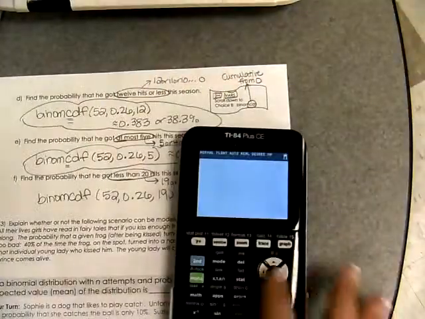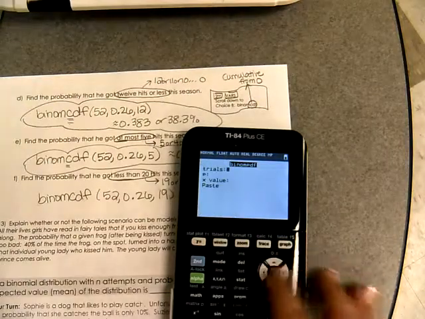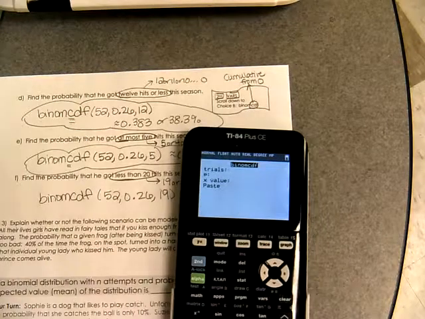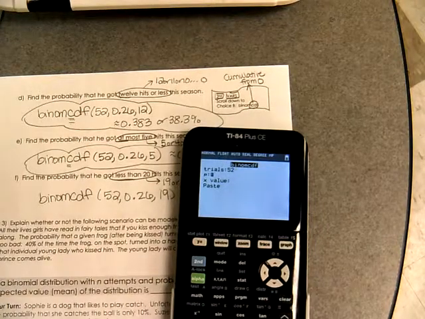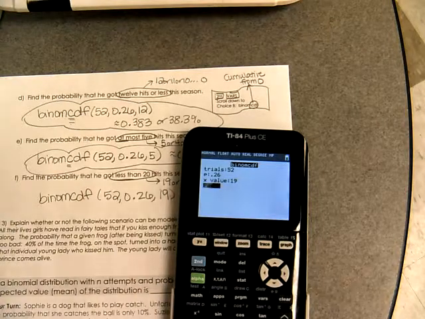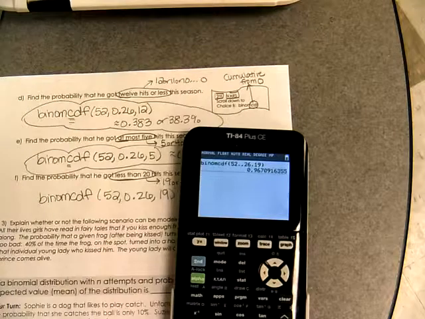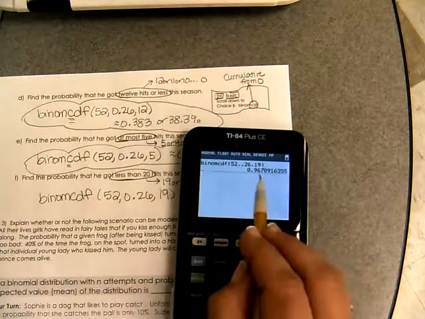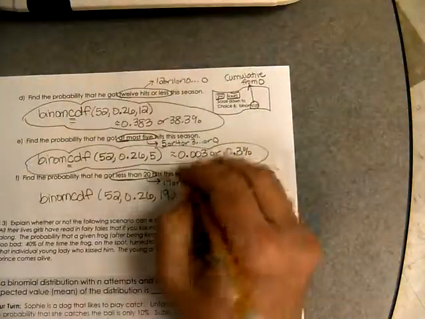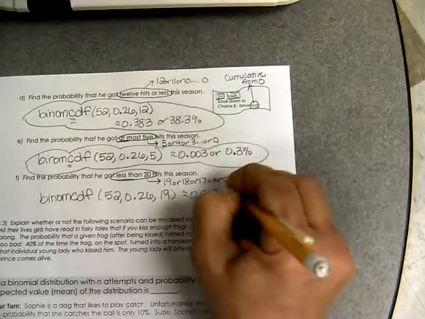So we'll put that in the calculator. We'll use the binomial, wrong one. We'll use the binomial CDF with 52 trials, a probability of 0.26. And this time we want to sum this cumulative from 0 to 19. And that gives us 0.967. The 0 tells us to keep that there. So that would be 0.967 or 96.7%.